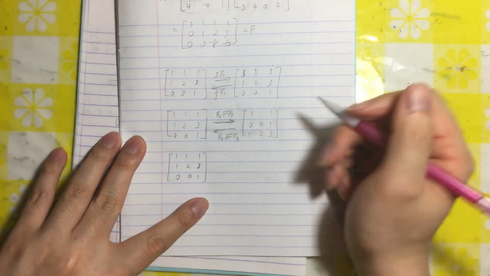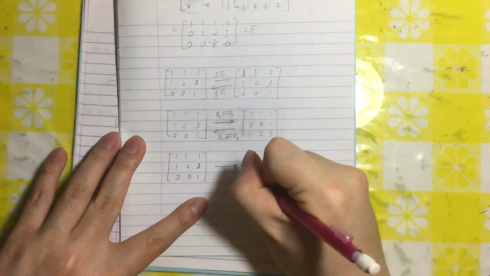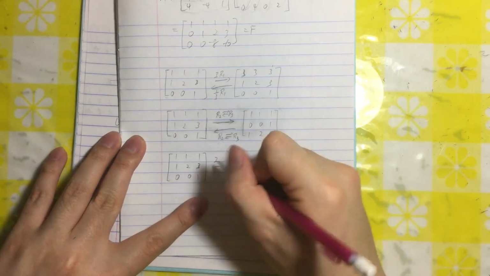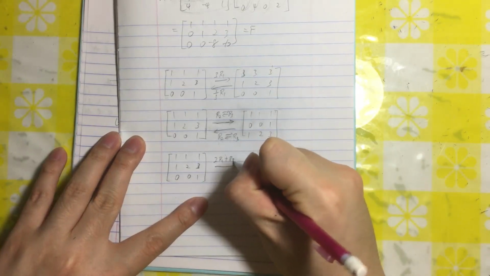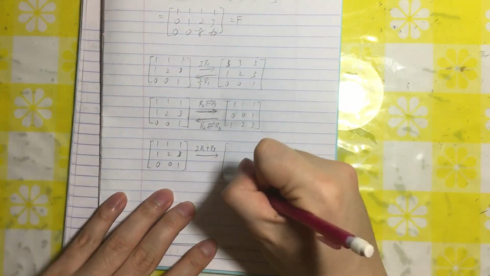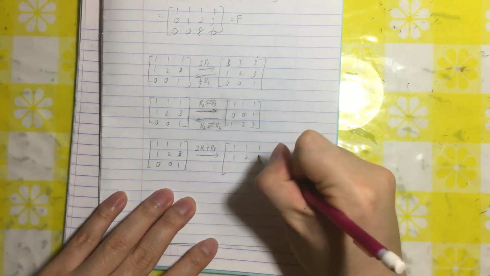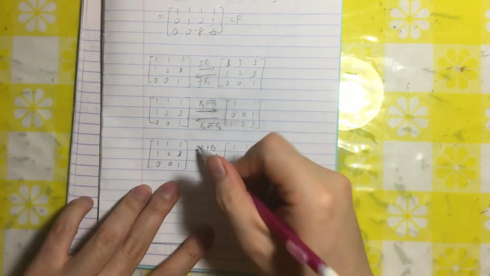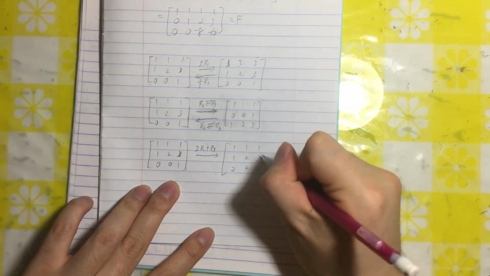If I multiply the first row by 2 and add it to the third row, what do I get? I get 1, 1, 1 in the first row, 1, 2, 3 in the second row, and 2, 2, 3 in the third row.